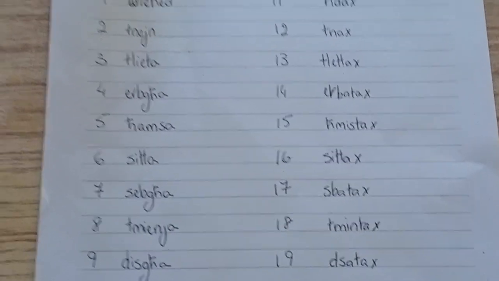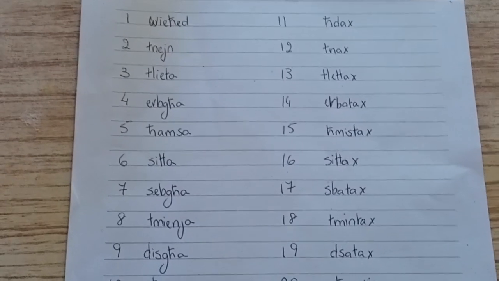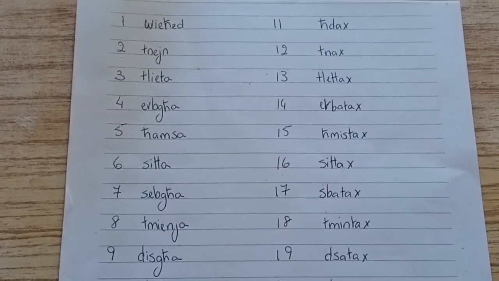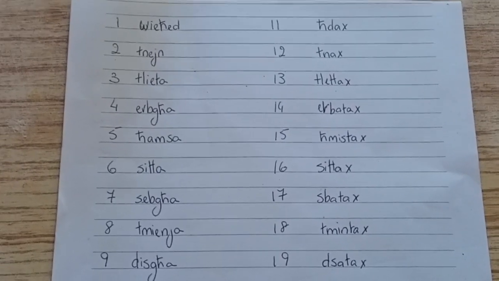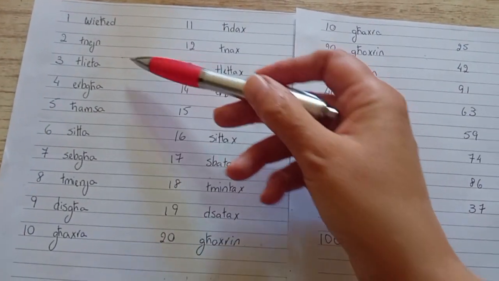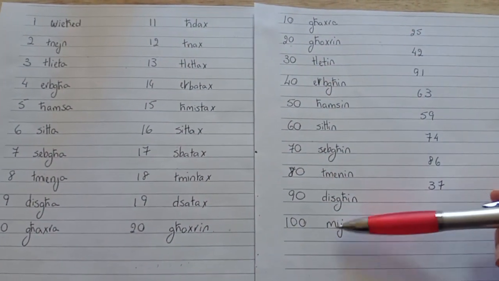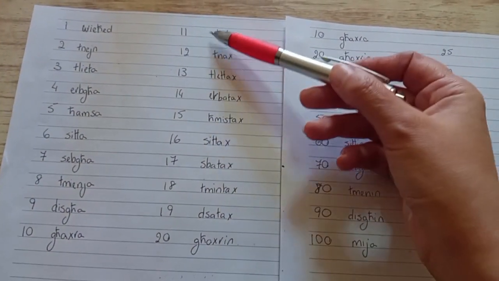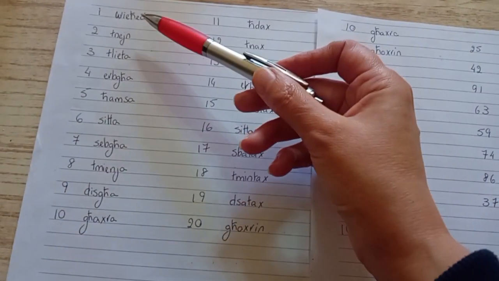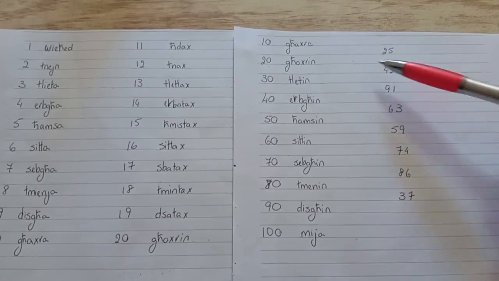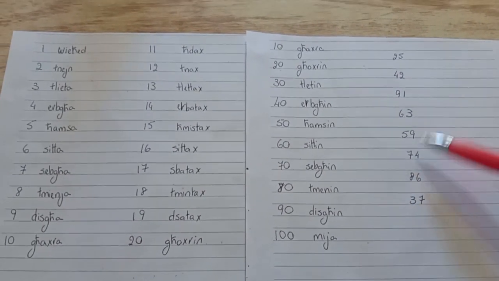20. So those are the numbers from 1 to 20. As I told you, I have a video only from 1 to 20, so you learn them more. See here, we have the ones, these are the tens, okay? And here we have from 11 to 20. We're going to use now the ones and the tens for these. And I'm going to show you how to write these numbers.